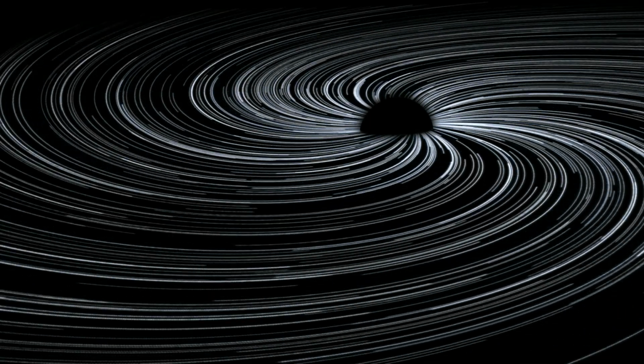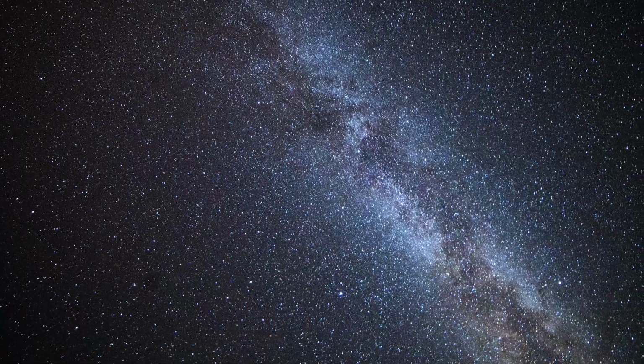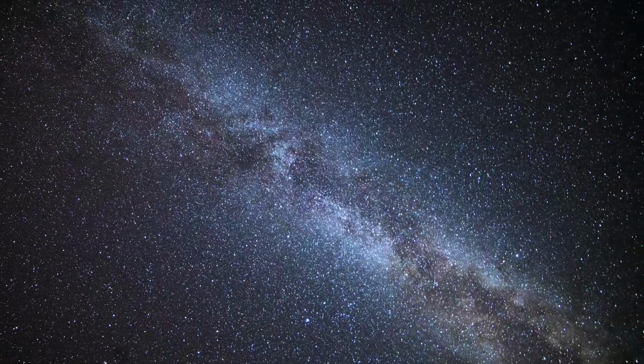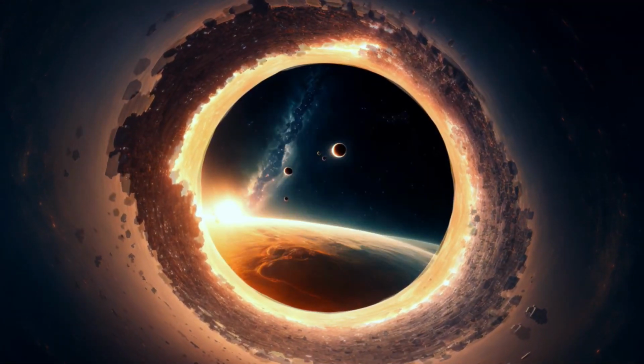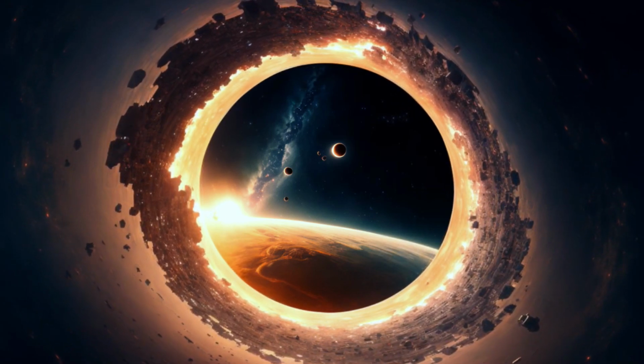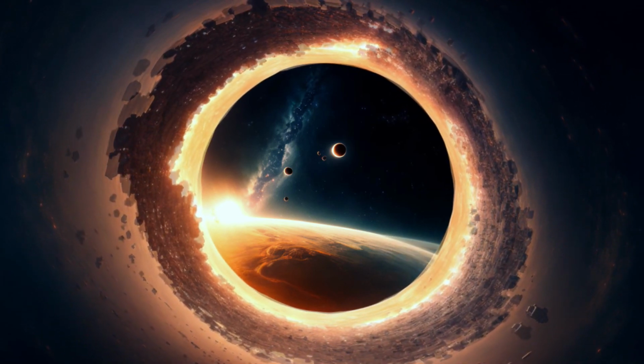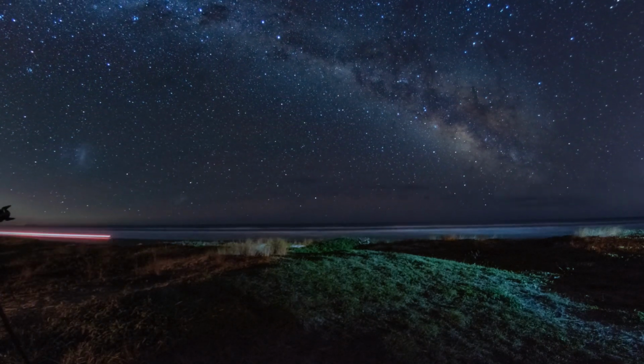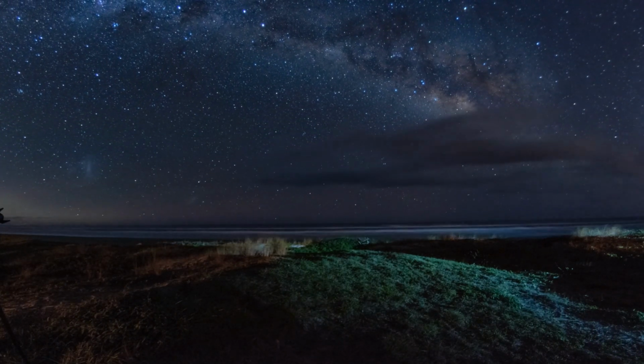Black holes, some of the most mysterious objects in the universe, come in different types, differing primarily in size and mass. These cosmic objects can be divided into three main categories: stellar mass black holes, supermassive black holes, and intermediate mass black holes, each with their own formation processes and characteristics.